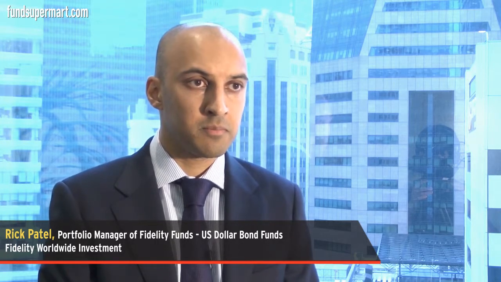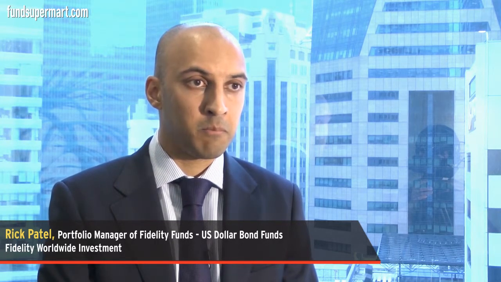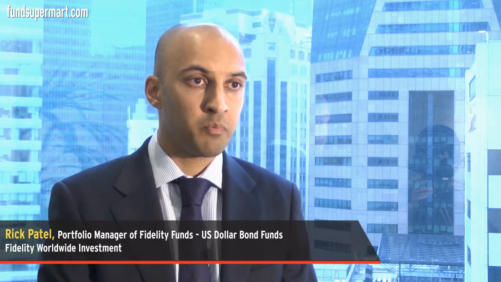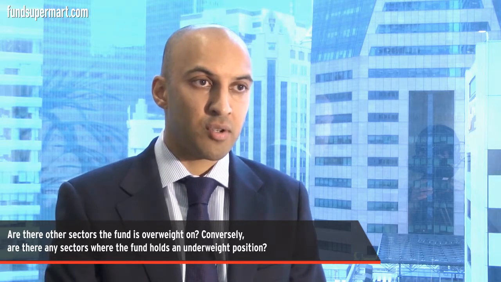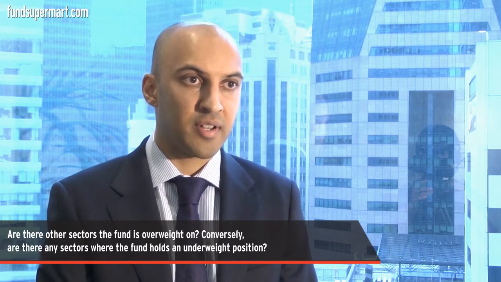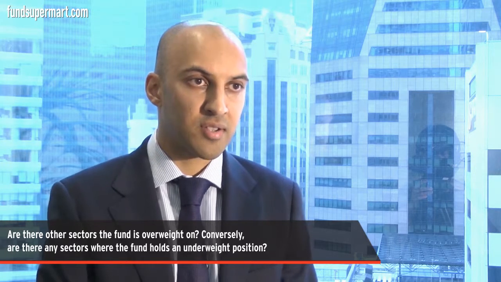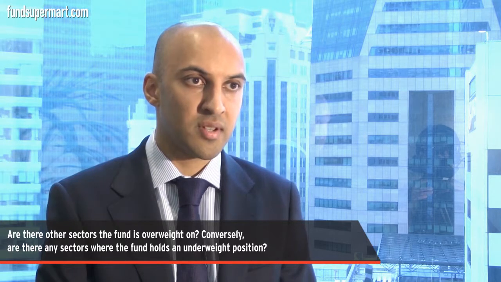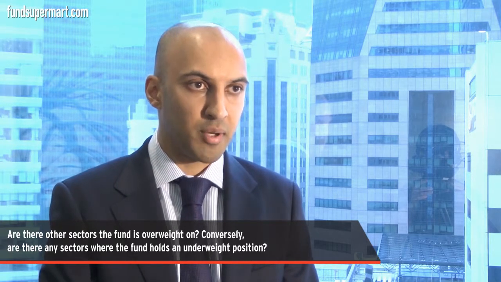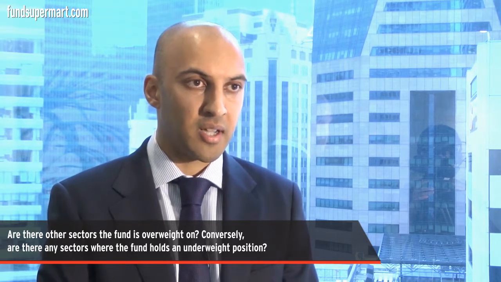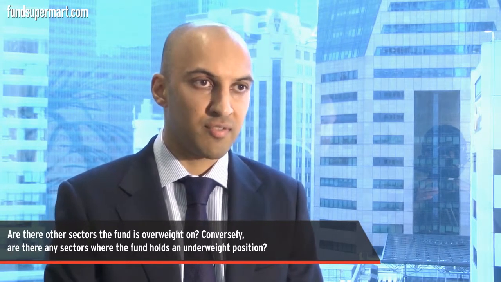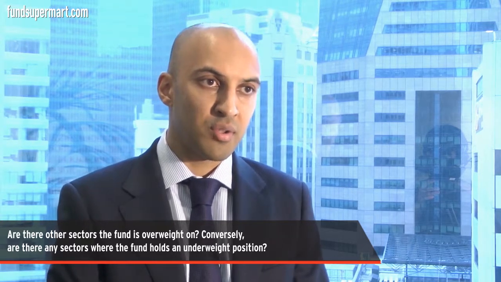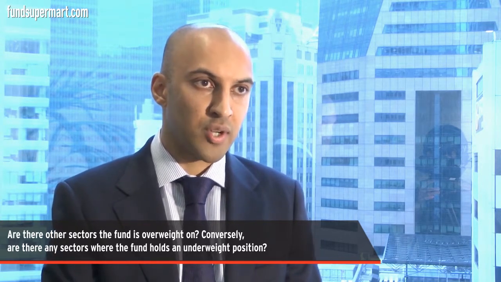Are there other sectors that the fund is overweight on, and conversely, are there other sectors where the fund holds an underweight position? The sectors that we like are based on the bottoms-up research process that we have at Fidelity. We have a strong team of analysts based in London and in the Asia region who focus on sectors on a global basis, up and down the capital structure, looking at both investment-grade companies and high-yield companies. As I mentioned earlier, the companies which exhibit the best margin of safety for investors at the moment are those who have conducted large mergers and acquisition transactions.